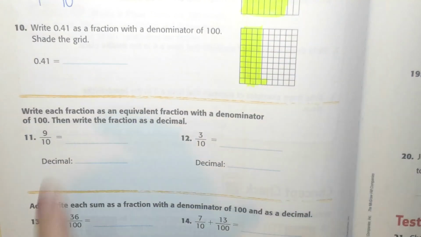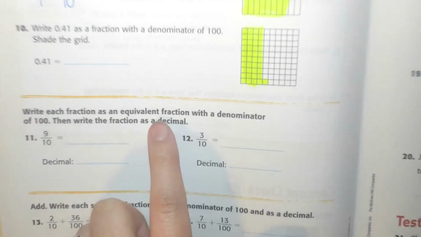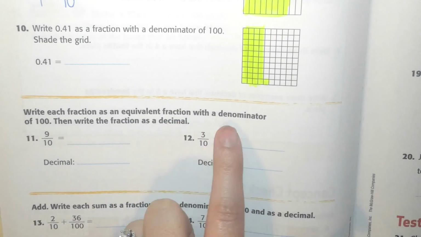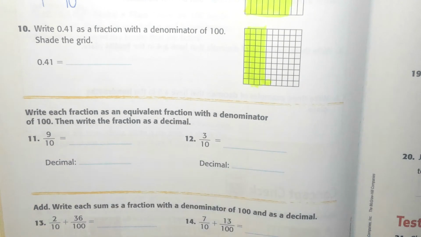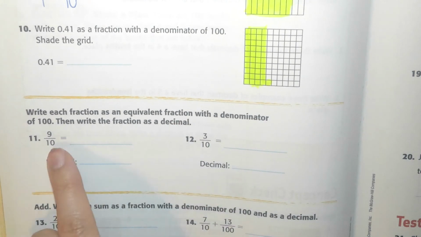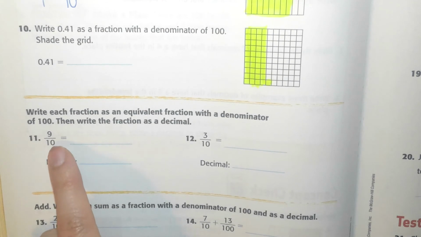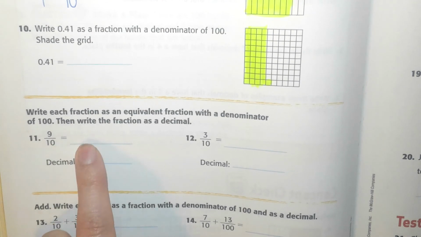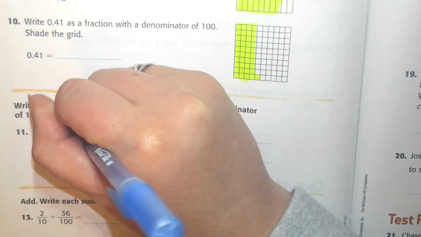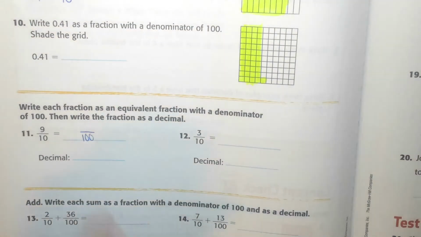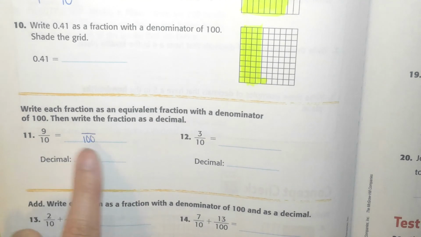Okay, now we're going to do the opposite down here. And it says write each fraction as an equivalent fraction with a denominator of 100, then write the fraction as a decimal. So when we talk about converting or making equivalent fractions, they want me to change 9/10 so that it has a denominator of 100. So what do I need to do to this 10 to make it 100?